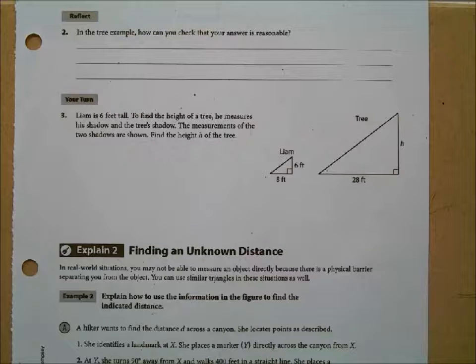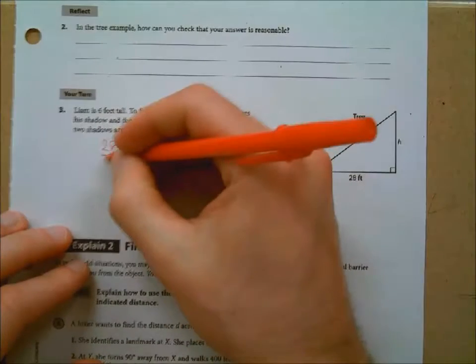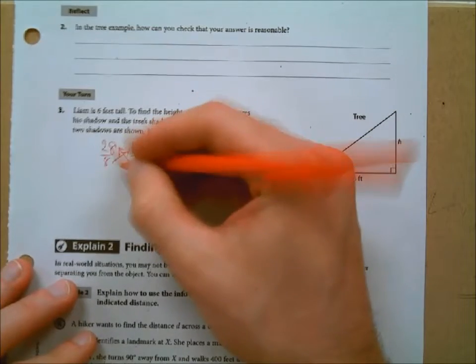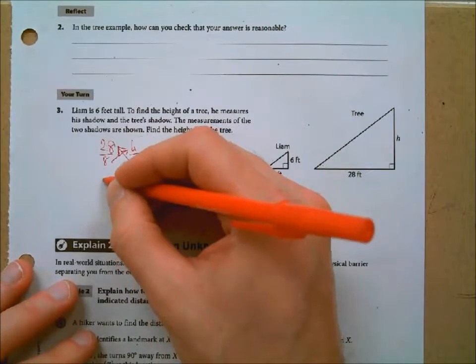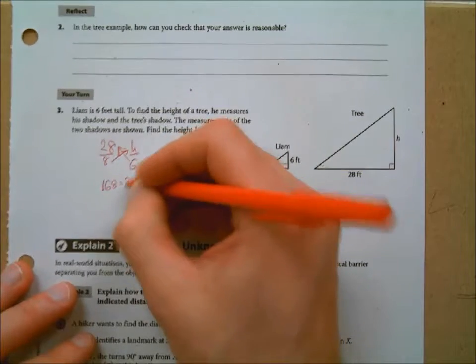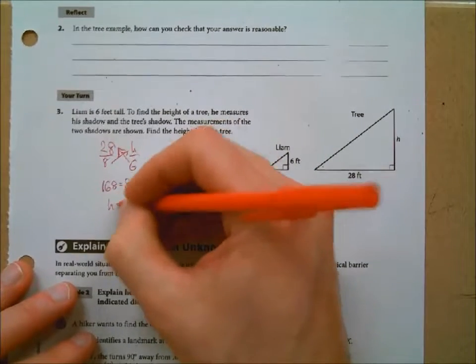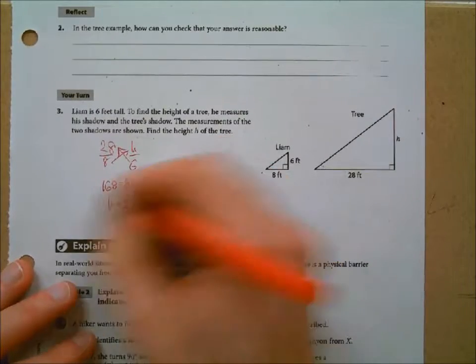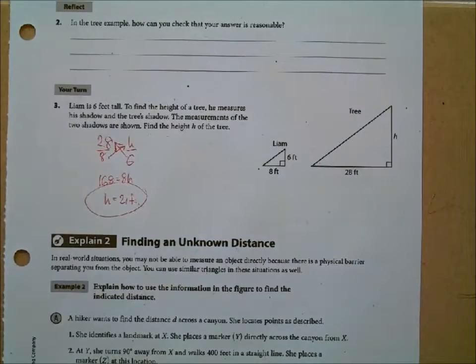Okay. Jordan, help us out here. How do we set up a ratio? I did 28 over 8 equals h over 6. Okay, perfect. Cross multiply and solve here. 6 times 28, what did that get you? 168. 168 equals 8h, and then divide both sides by 8, and we get h is 21. Very good, and that's in feet, of course, for this situation.